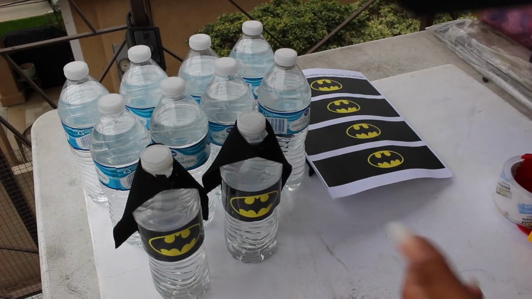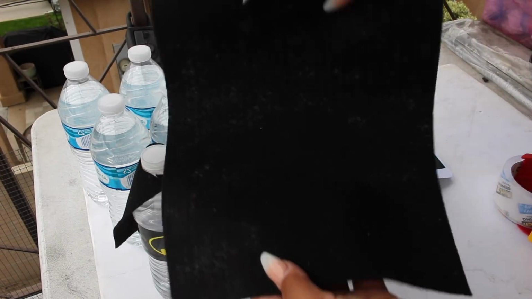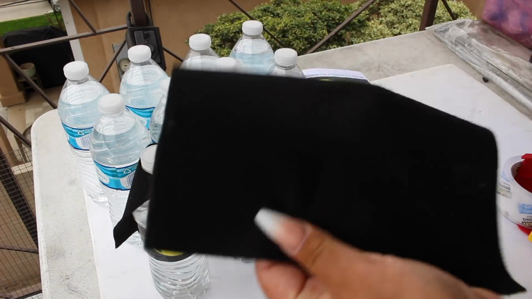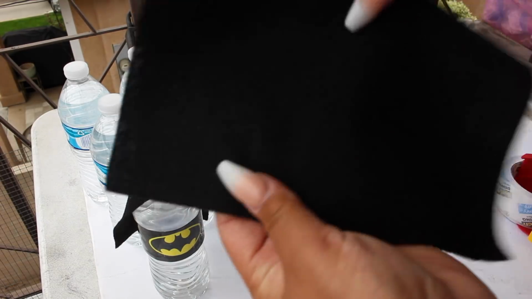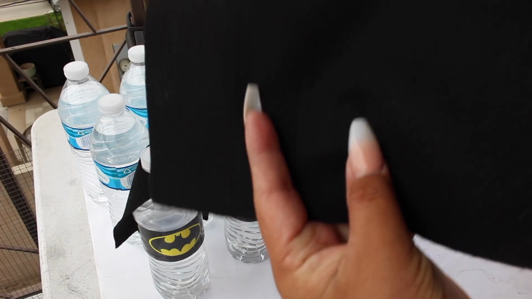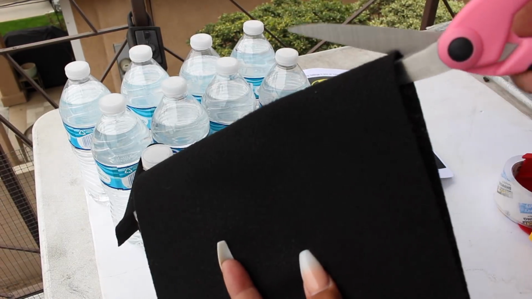Okay, so the first thing you're going to want to do is take your felt and fold it downwards. I forgot if this was the hot dog or hamburger way. So just cut it to make another rectangle, and you're just going to cut it down the center.